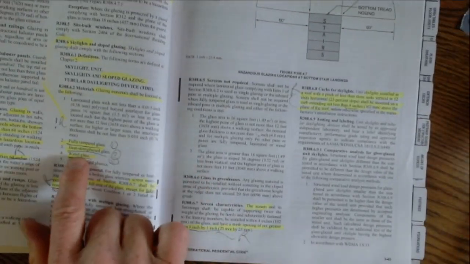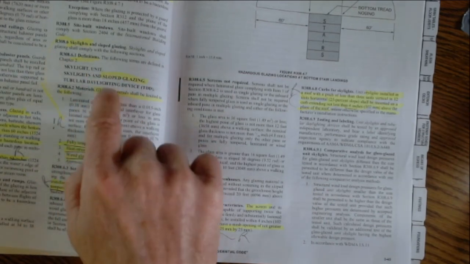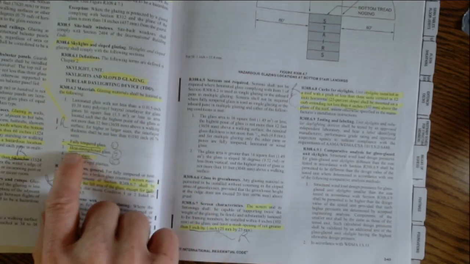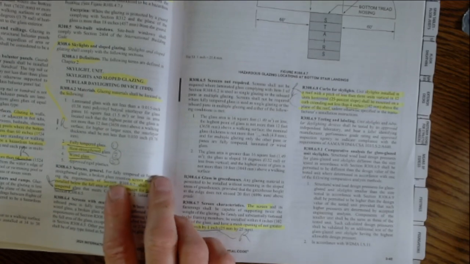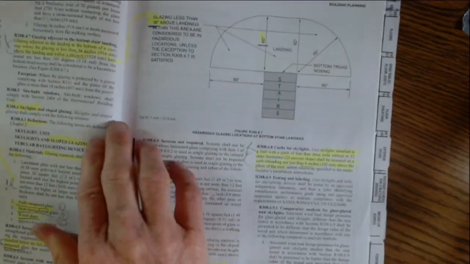Protected glass would be things like this, fully tempered. It's a skylight unit, but it applies. Wired glass, heat strengthened glass. For the most part, you look at the exceptions. There might be some exceptions.